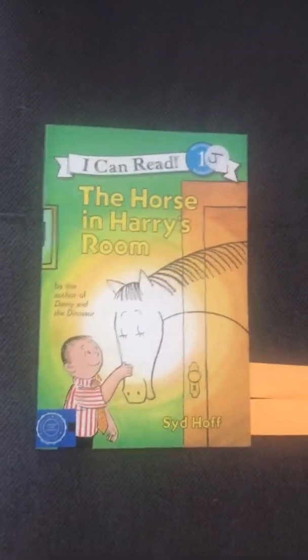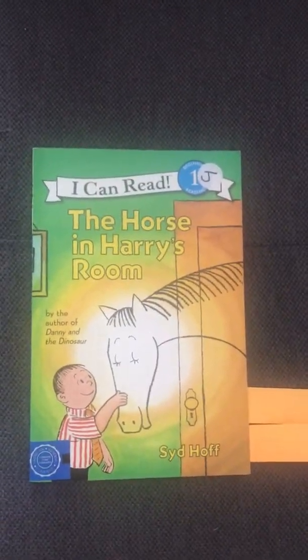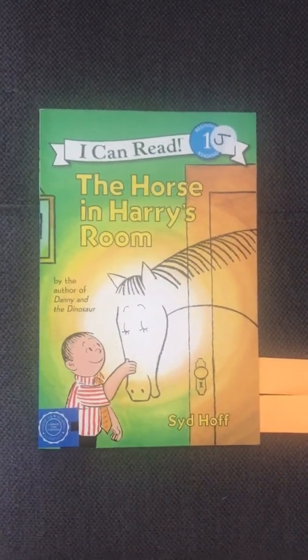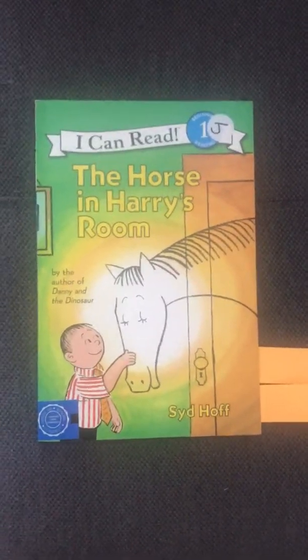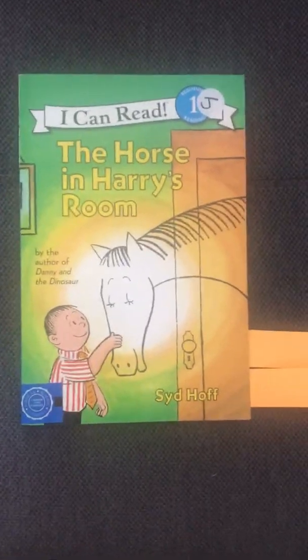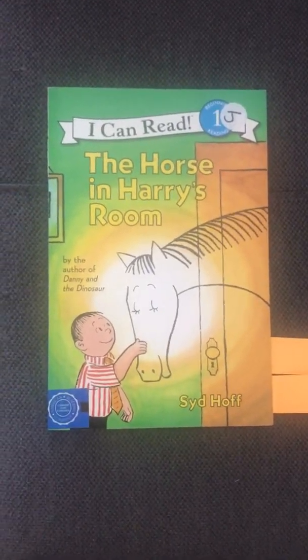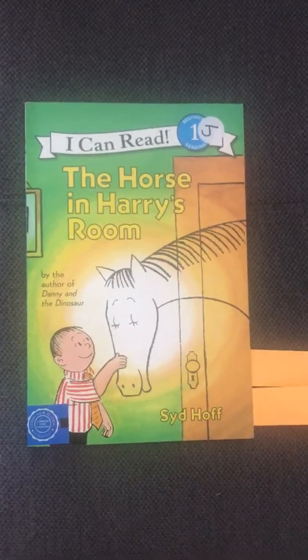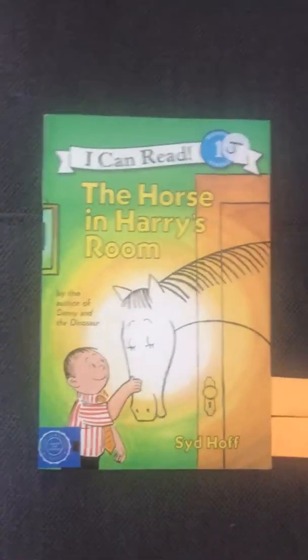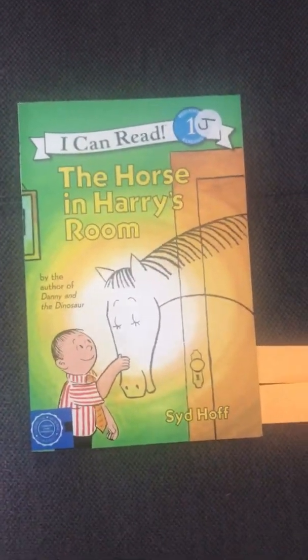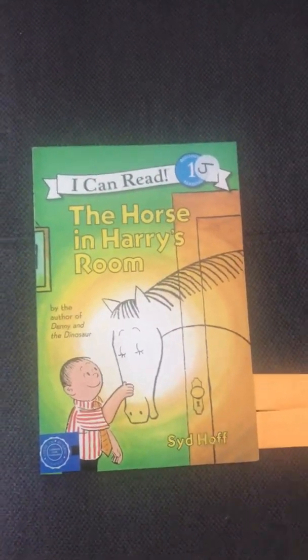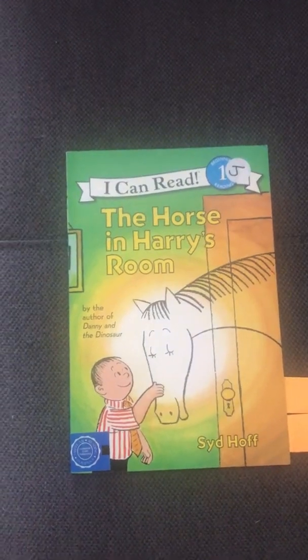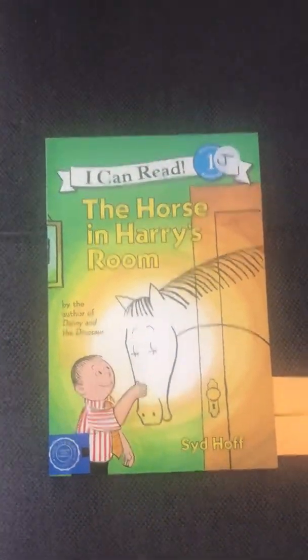Now, I really enjoyed that story. So, my question to you is, what kind of horse do you think Harry had? So as I was reading, I found a few clues to help me make my inference. Remember, we had to find those clues and take what we already know in order to try to figure something out that the author isn't telling us about Harry's special horse.